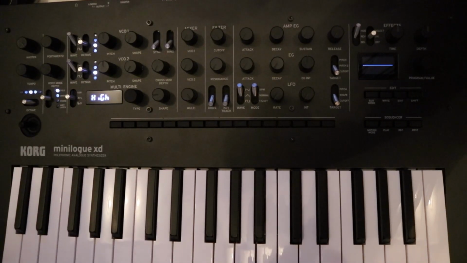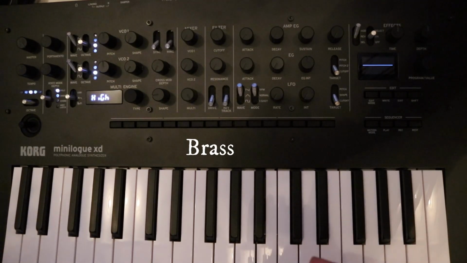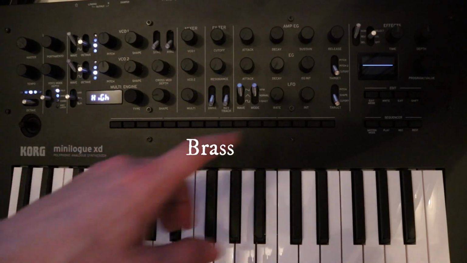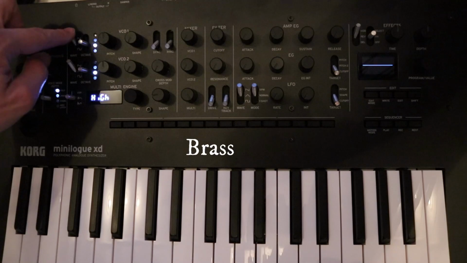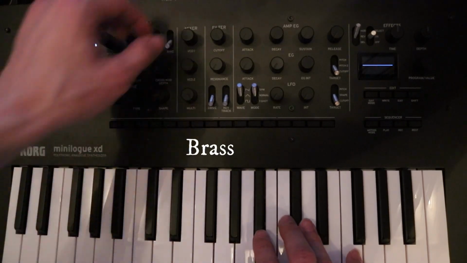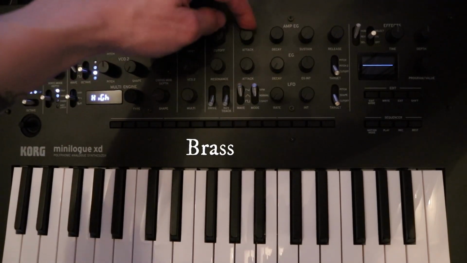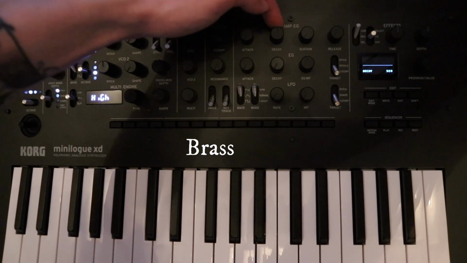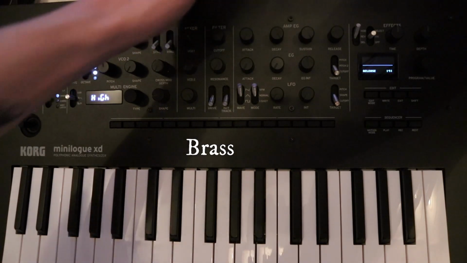All right, next up, I'll show you how to make a simple brass sound. Now, this sound you can do with any synth. I just want to show you how it's done for those of you who don't know how to make that classic brassy sound. So we'll start again. We're on an initial patch. We're going to keep it on the sawtooth, and we'll bring up oscillator 1. And the envelope will have no attack, full decay, full sustain, and just a touch of release.